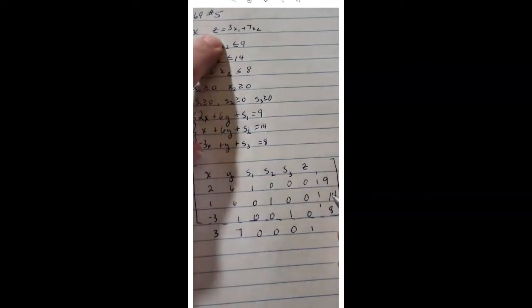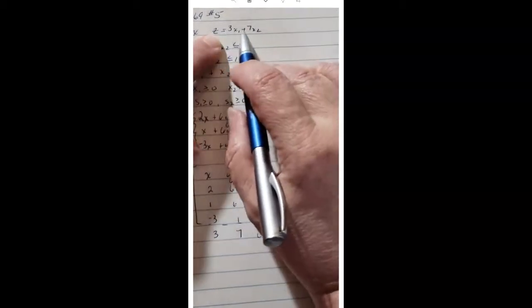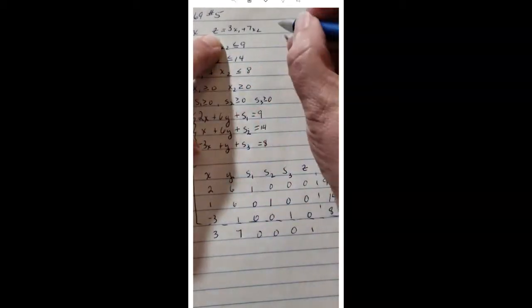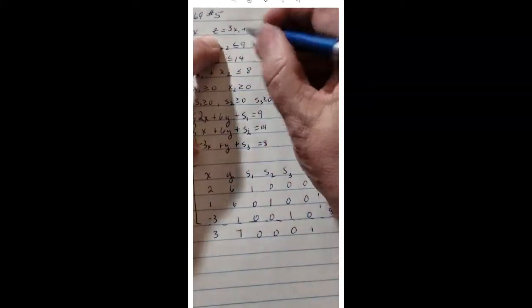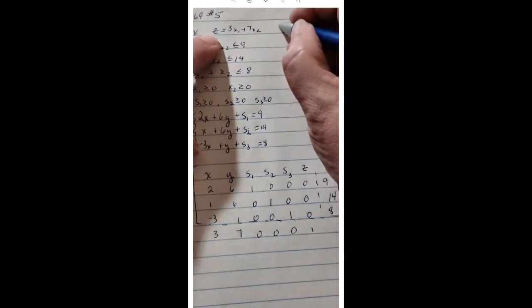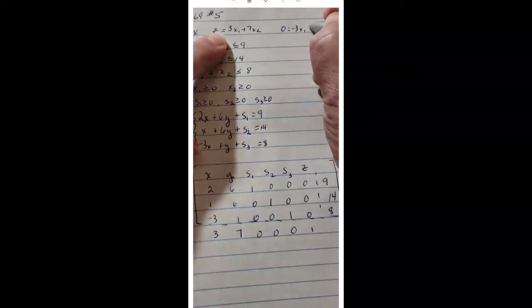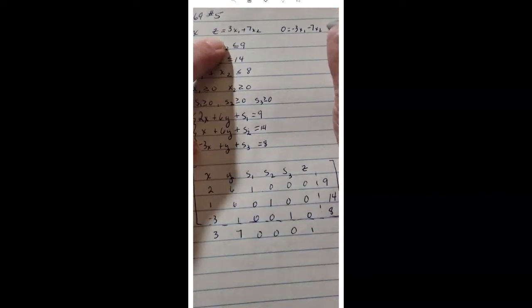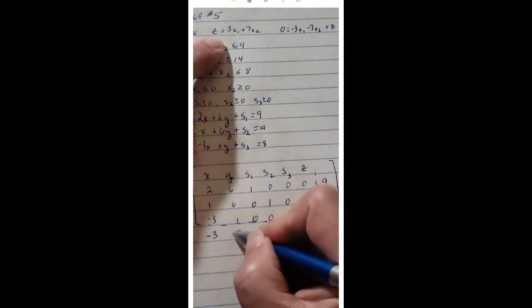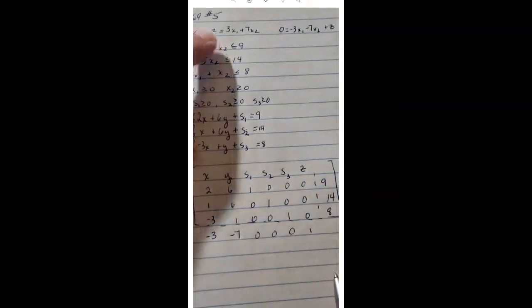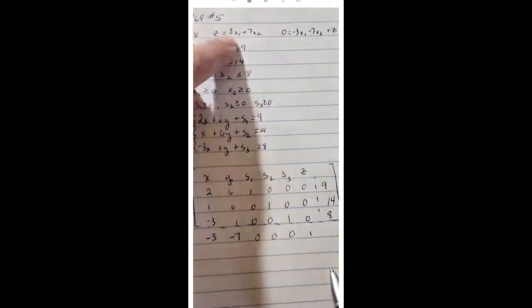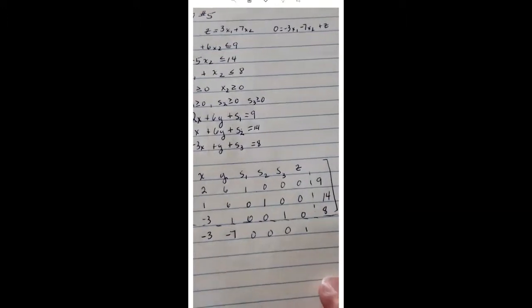But because this one is not set up in terms of Z, I would have to make that 0 equal to -3x sub 1 minus 7x sub 2 plus Z. So these actually end up with negative signs on them because of the way we have to transform that equation.